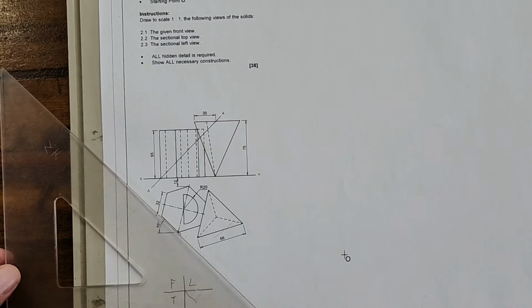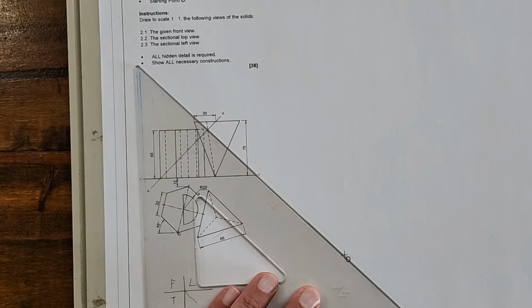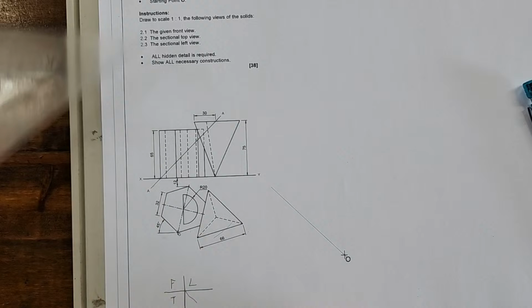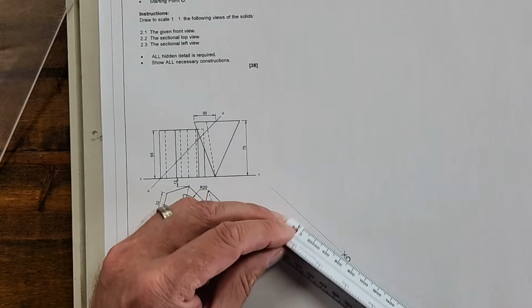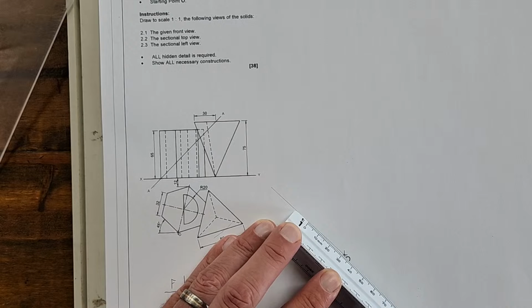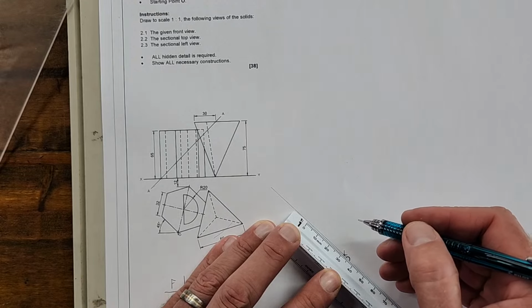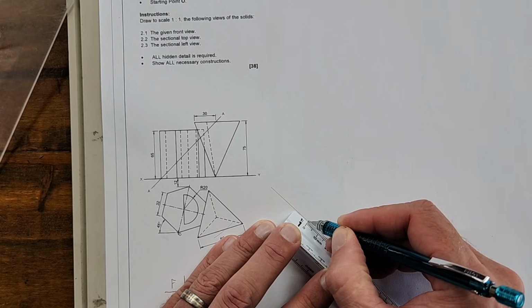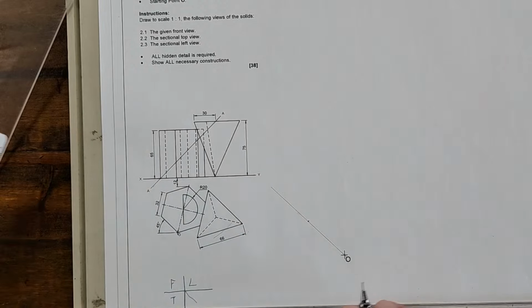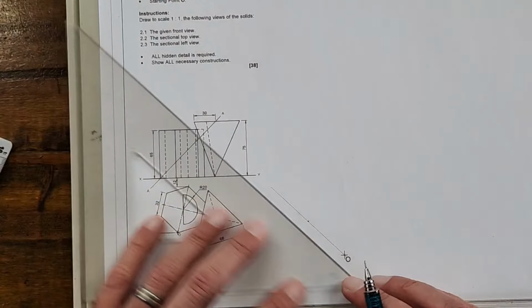All right, so from point O, construction line, the distance of each one of these sides is 32. All right, so the purpose of this lesson is to draw with you this actual question, but also, as we get to the left view and the sectional detail, to really help you get that correct.